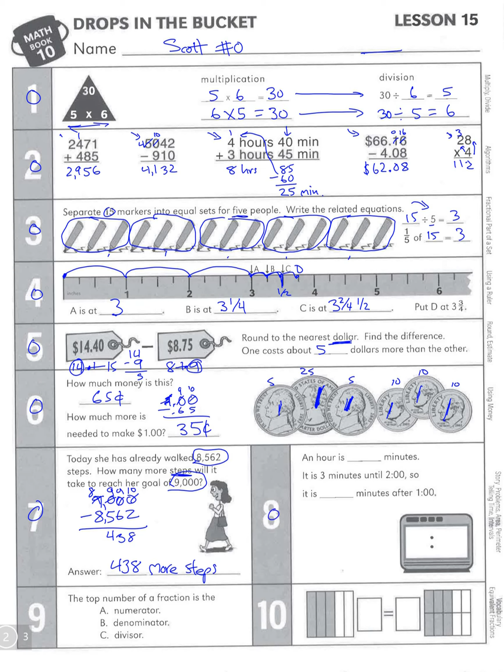All right, number 8. An hour is, of course, 60 minutes, and it is 3 minutes until 2 o'clock. So it's still 1 o'clock in that 1 o'clock hour. But we need to back up 3 minutes. So if it's 60, back up 3 would be 57, right? So it is 57 minutes after 1 o'clock. Sorry, 57 minutes after 1 o'clock.